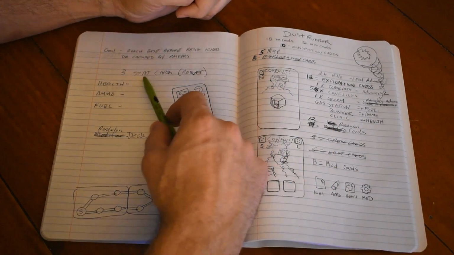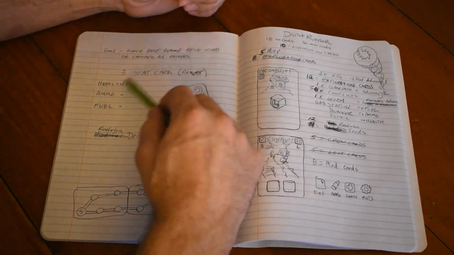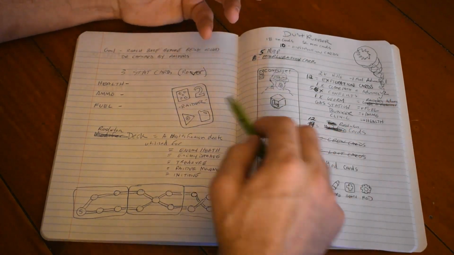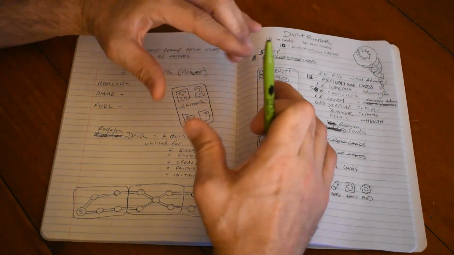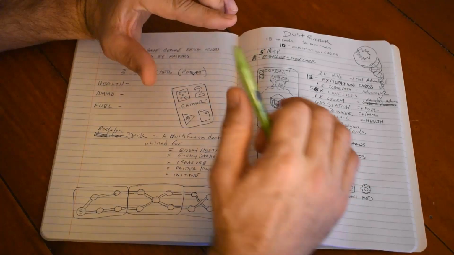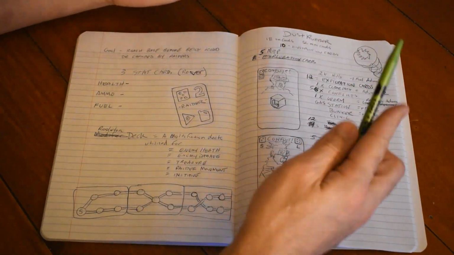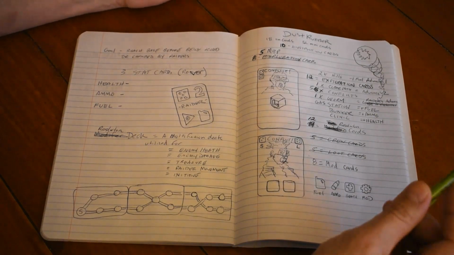There will also be 3 of those large cards used to track your stats, which will be health, ammo, and fuel. My early thoughts on that, it's not shown here, will be you'll lay them out in such a way that you'll make the outline of your vehicle, and you'll keep track of your health, your ammo, and your fuel.